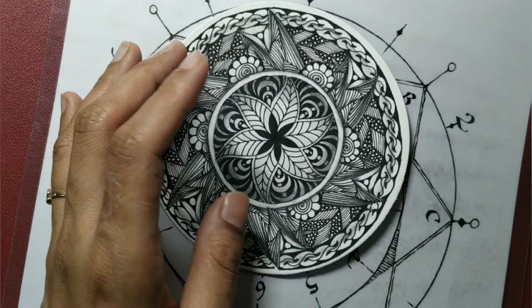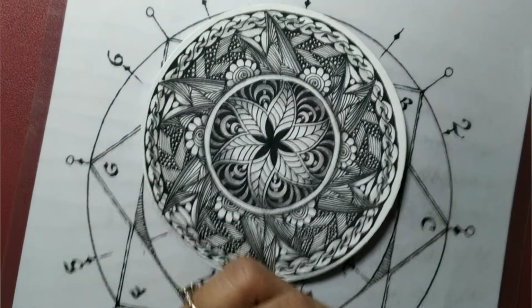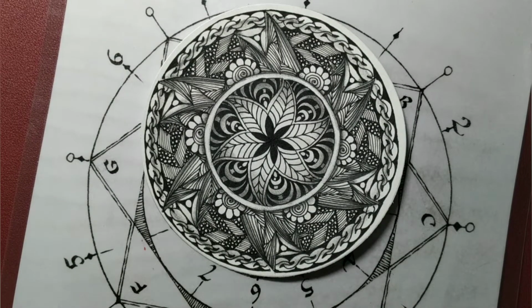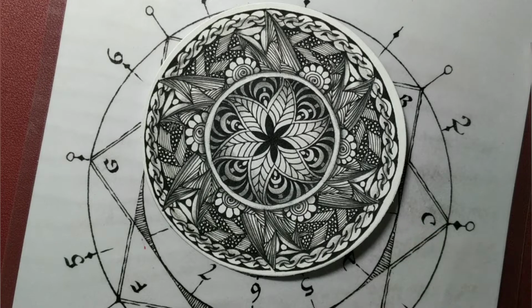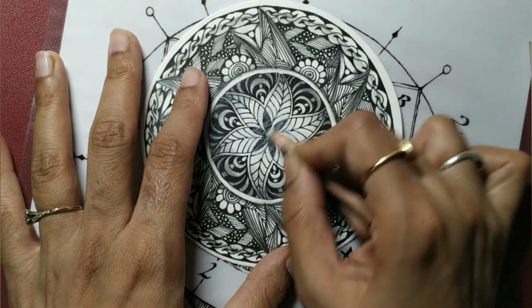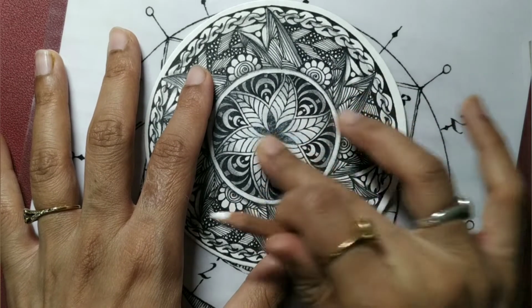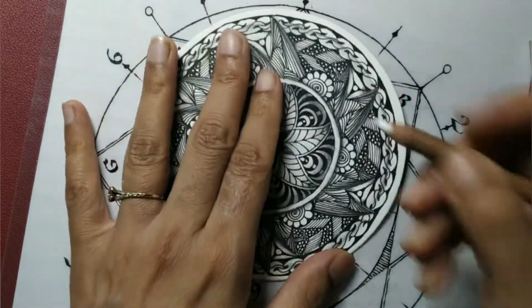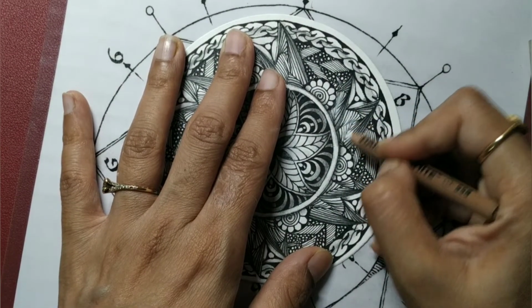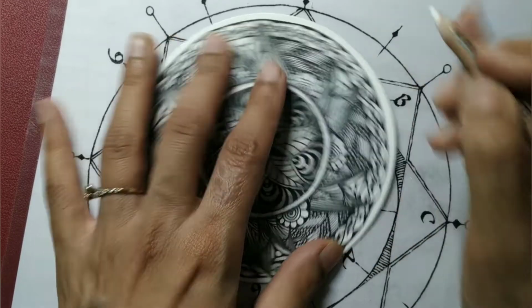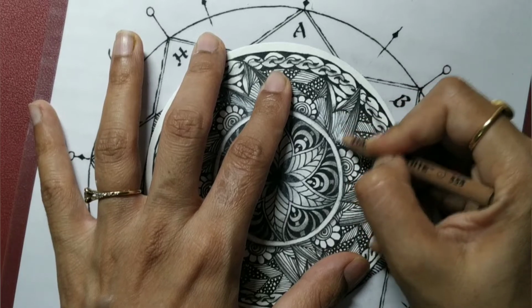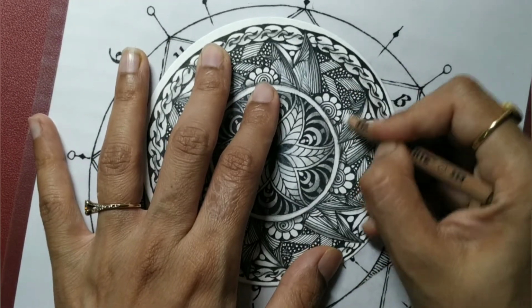Now let us pick up our chalk. Make sure it is sharp. I'm just going to sharpen it a little. And just highlight the center with your chalk. A little touch on the paradox where you have not added graphite. The inside section.